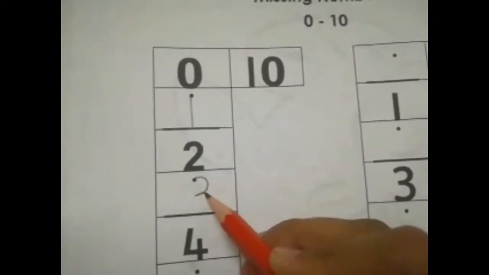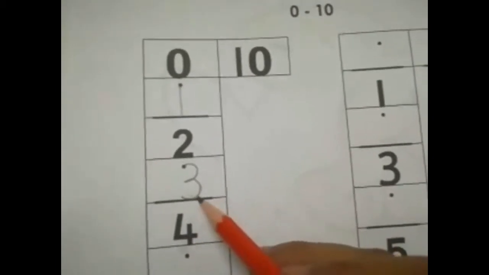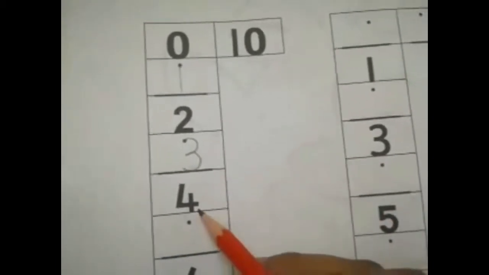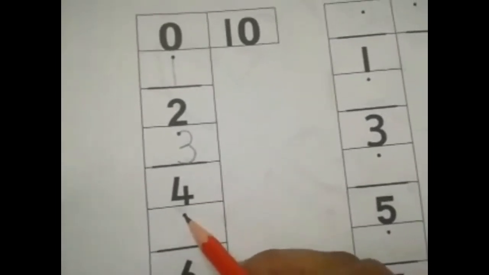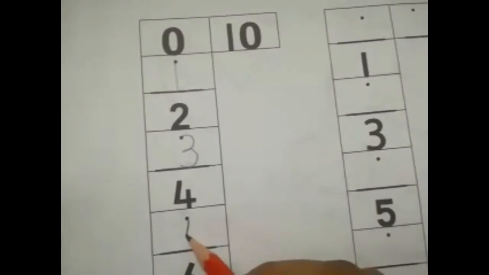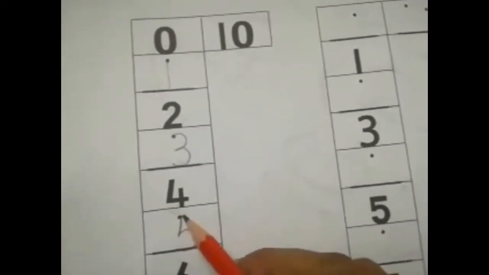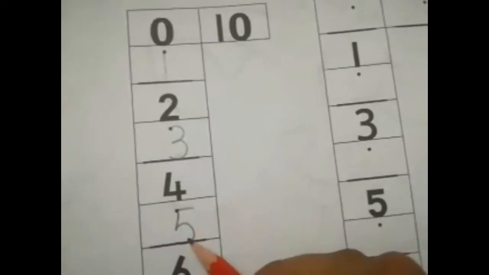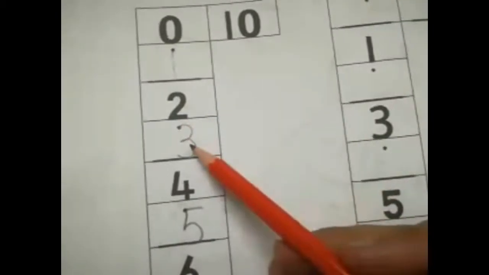Make 3 like this. What is this? 3. What comes after 3? 4. 4 is written. Yes, what comes after 4? 5. Yes, make a straight line, then a clockwise half circle, then make a straight line. What is this? 5. 0, 1, 2, 3, 4, 5.